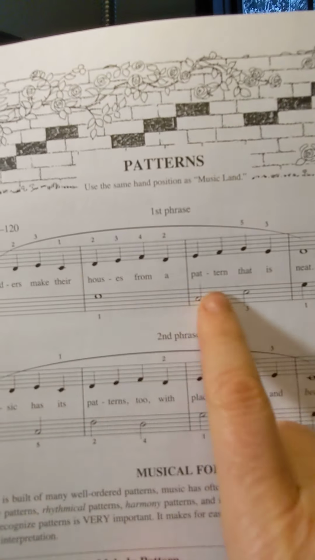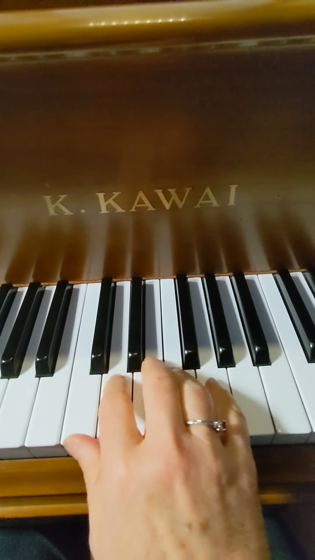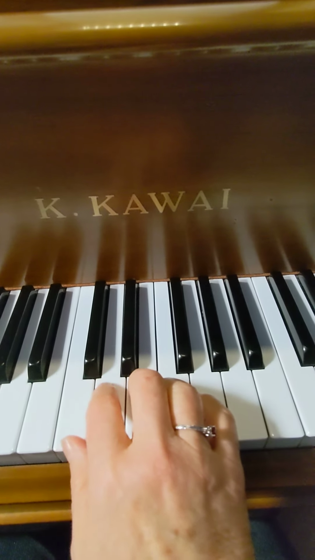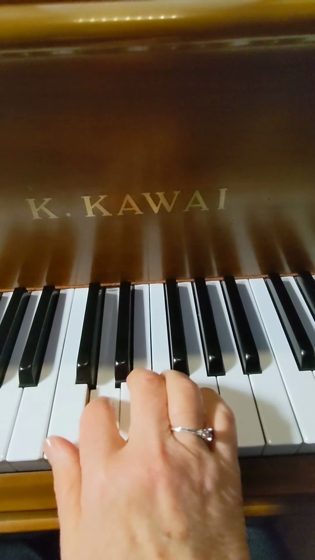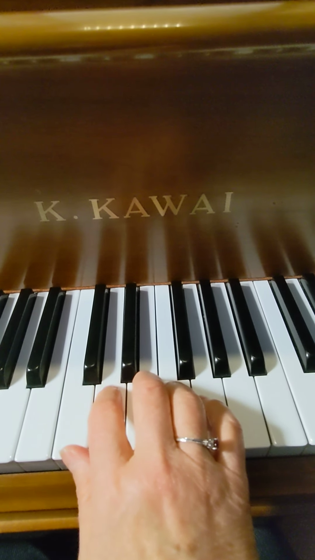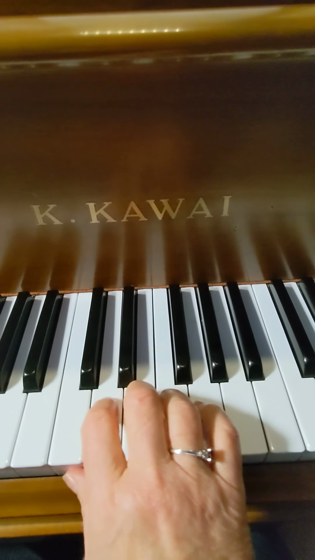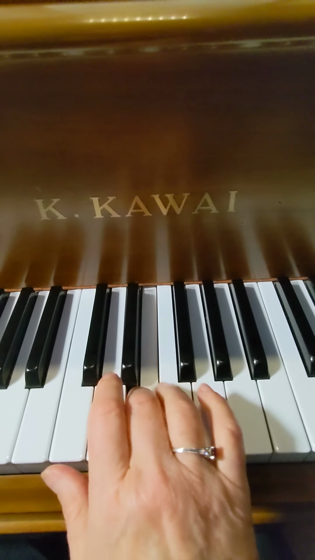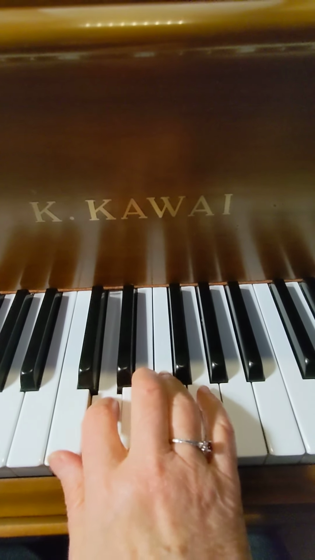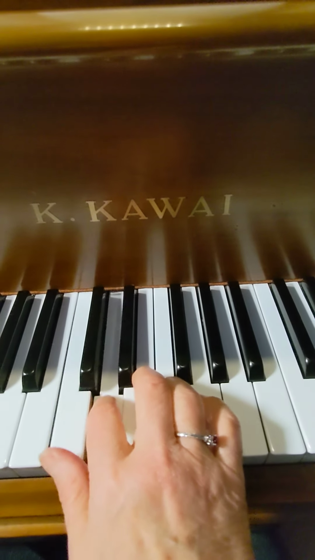Okay, I'm going to play this so you know what it looks like. I'm going to play it measure by measure. I'm not going to play the phrase fluently so you can see. First measure. Now let's look at that second measure. I'm going to step up to the D. Now the third measure, stepping up to that E. Okay, we're going to go to the second phrase, fourth measure, and it's a repeat.